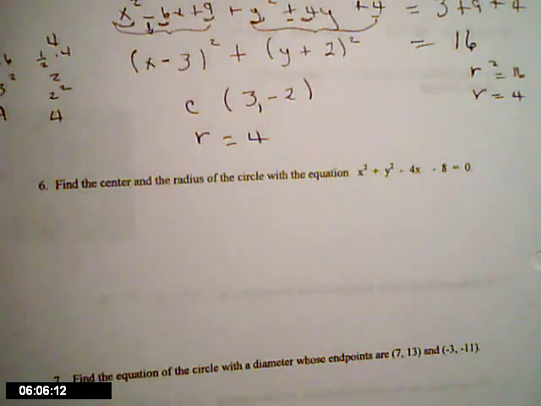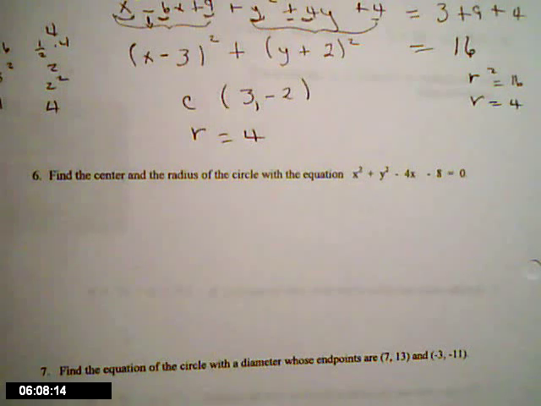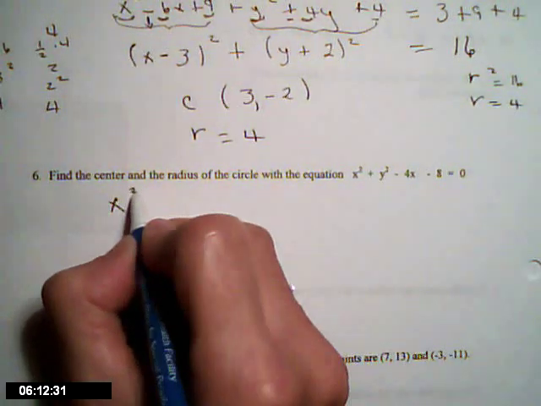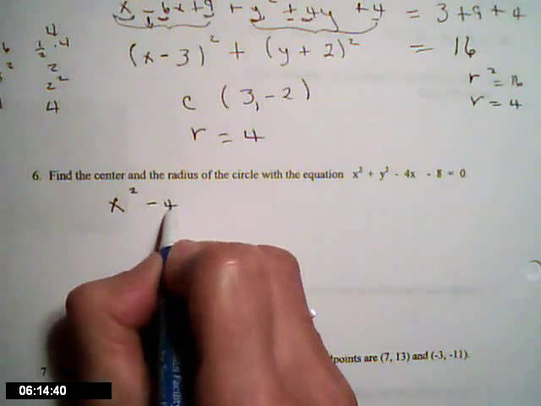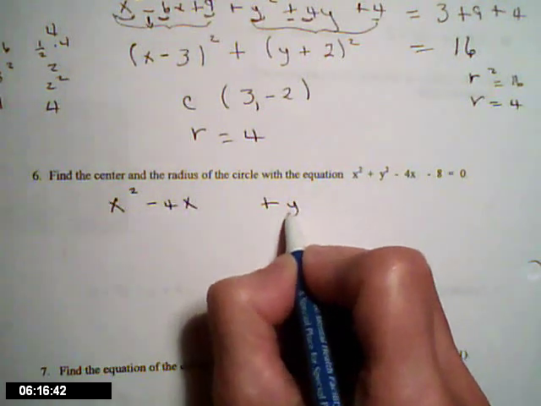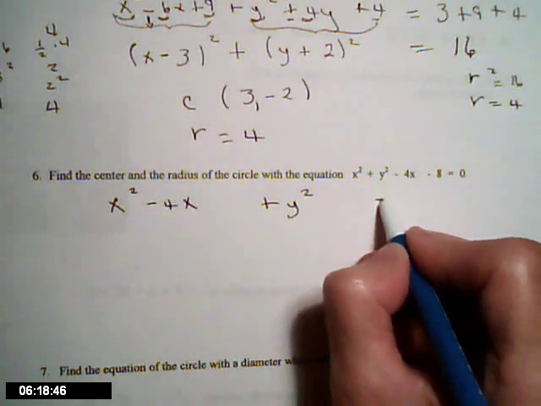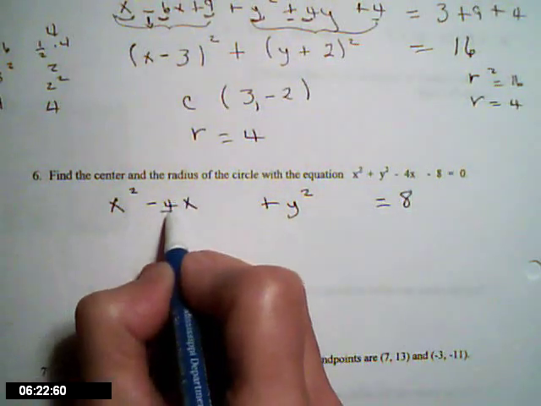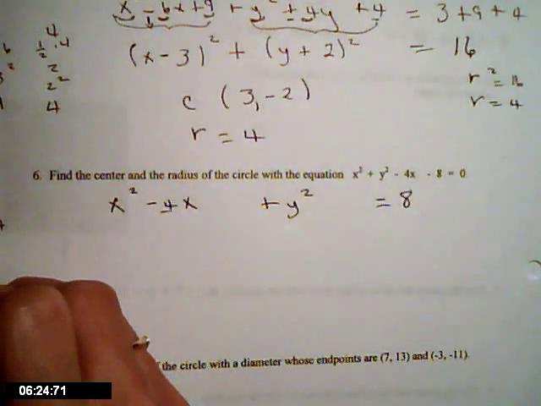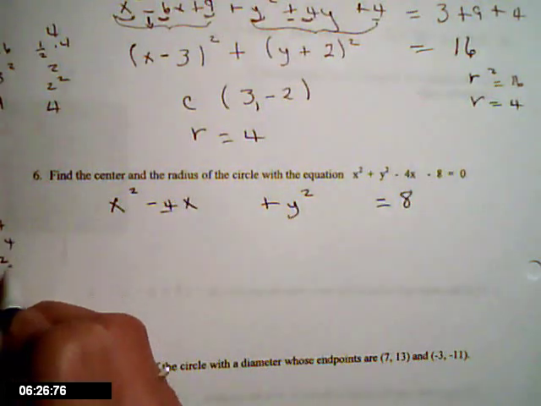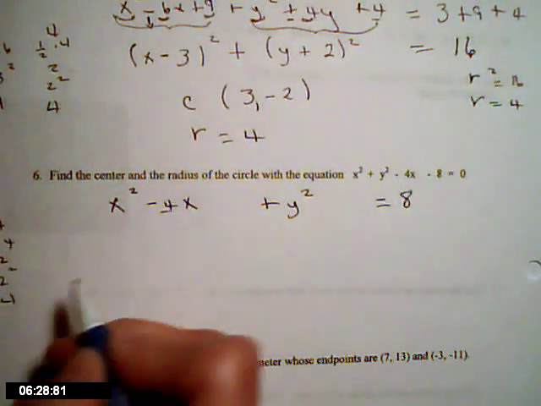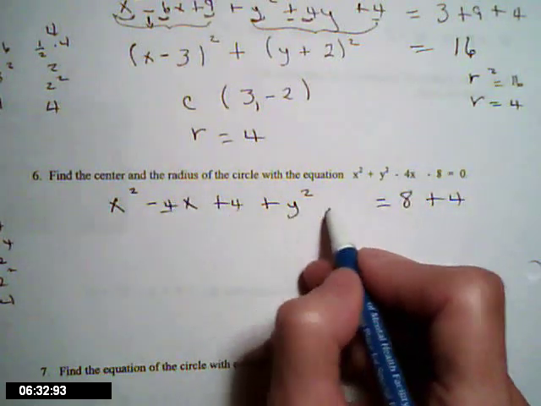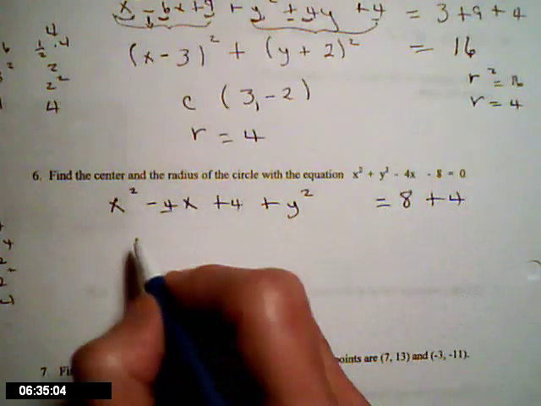Alright, problem number 6. We have the same thing. I see an x squared and an x, so I'm going to separate my x terms. I'm going to separate my y terms. Notice we only have one. I'm going to move the constant to the right side. Now, I'm going to work with the 4. I'm going to half that 4, get a 2, and square that 2, and get a 4, and I'll add that to both sides. There is no y term with the y squared, so I'm complete there.